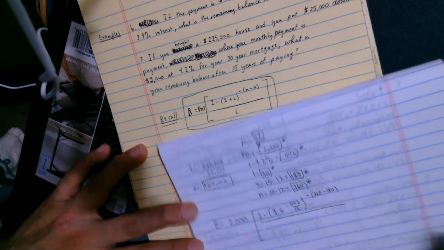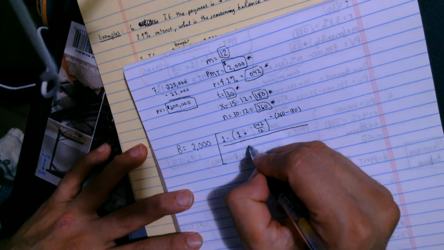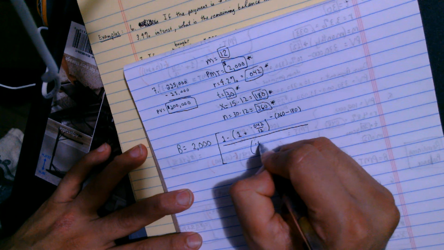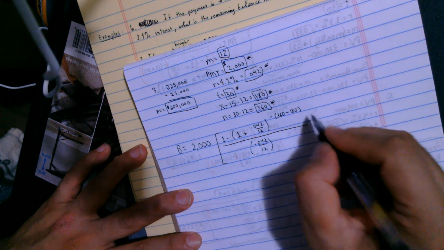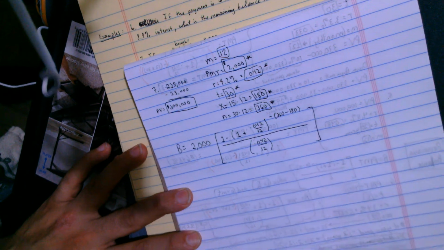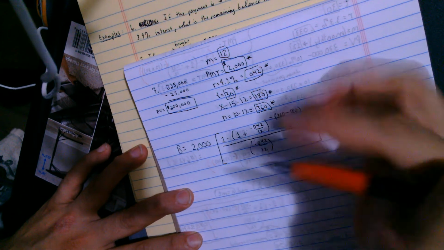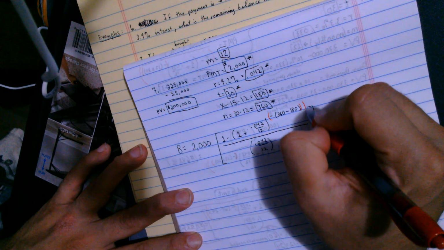All of that divided by I, which is R over M, 0.042 over 12. Okay, so you need a parentheses here and here.